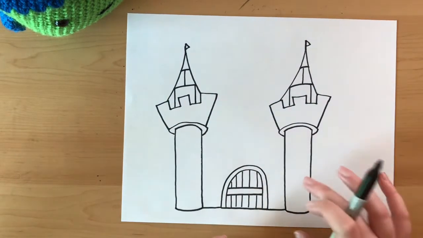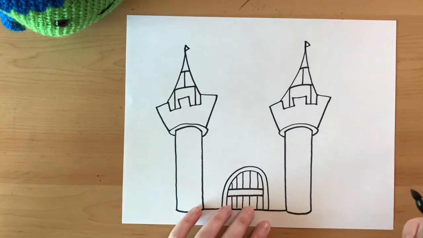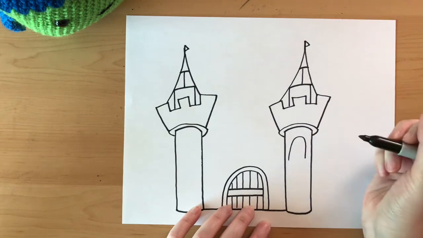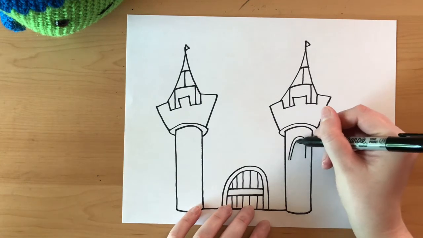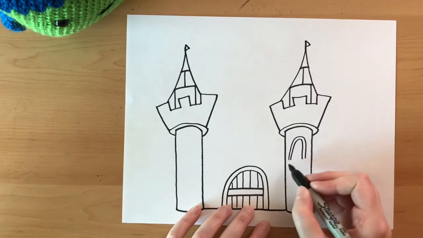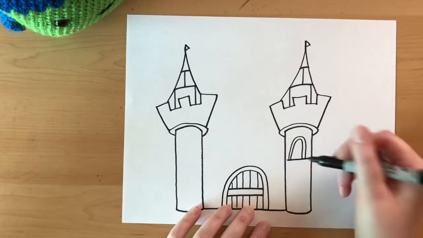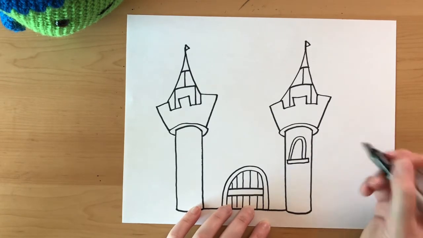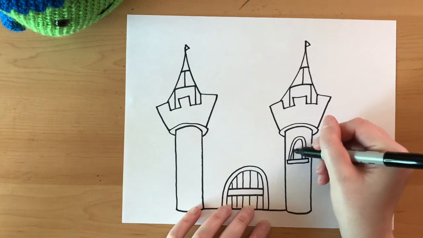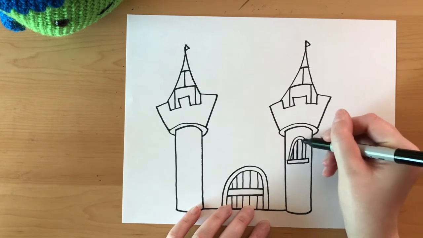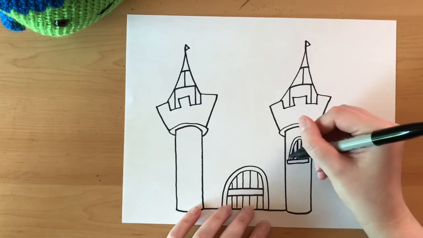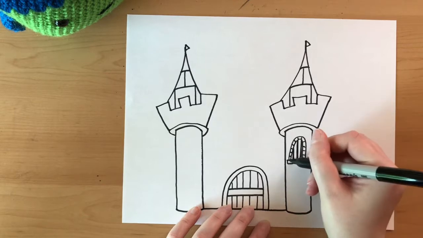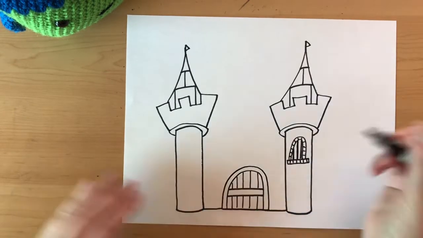Alright, so in my tower, I'm going to add a window. So I'm going to add an N shape, a copycat N shape, a straight line at the bottom, two on either side, and connect it like that. I'm going to make some bars on either side of my windows. And I'm just going to add some brick details by making some vertical lines, horizontal lines that go all the way around. So I made a window up there.